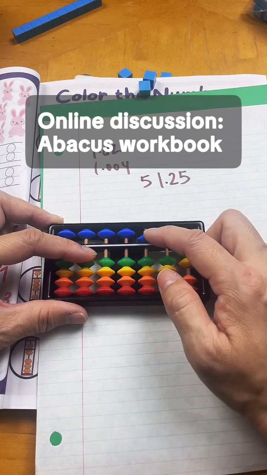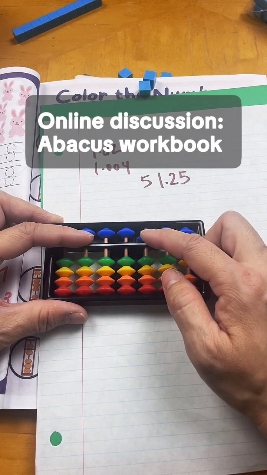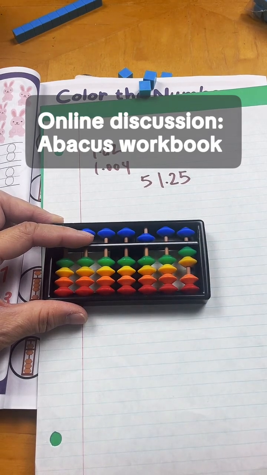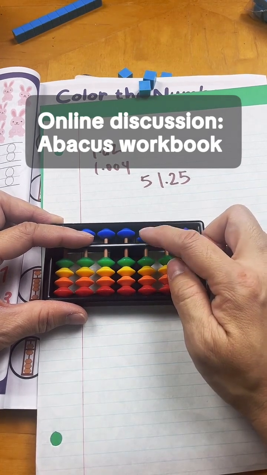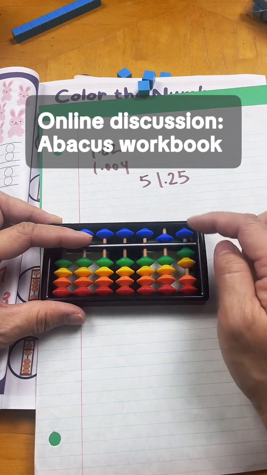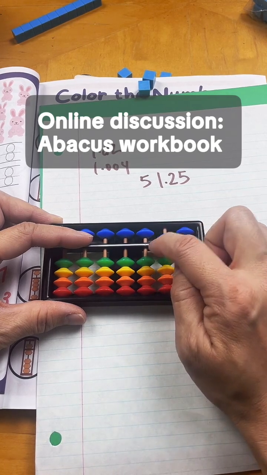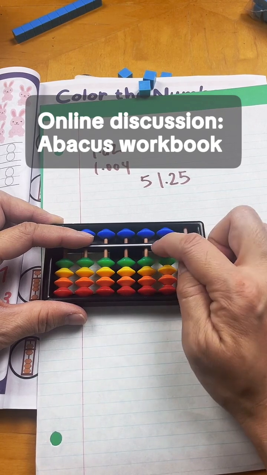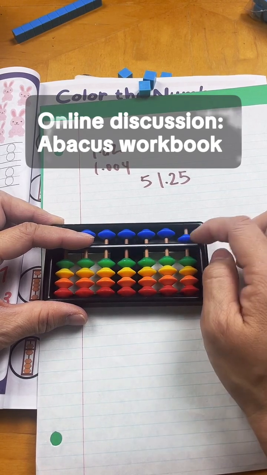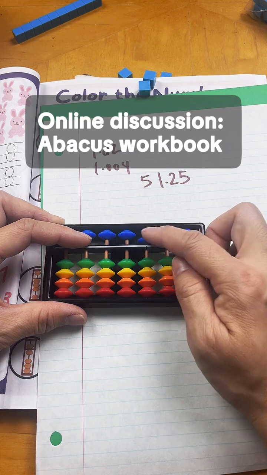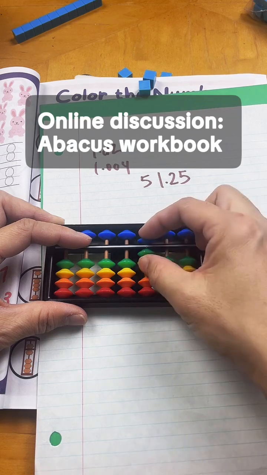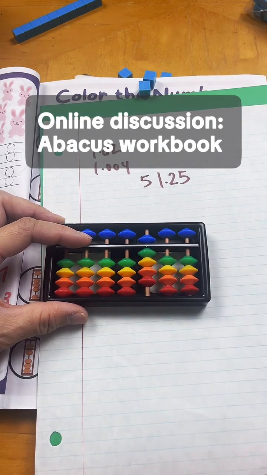So we have to use the 5. This 5 is always designated as 5, no matter where you are. This is 5, but it just happens to be 0.5. This is 0.05. So this will always be 5 no matter what. So then we have 5, 6, 7, right? 7, 8, 9. So anybody have any questions?